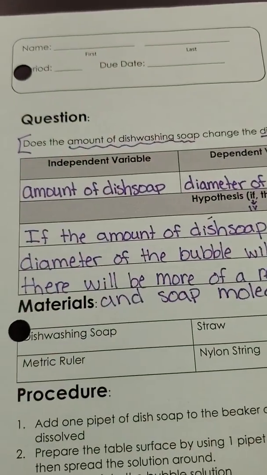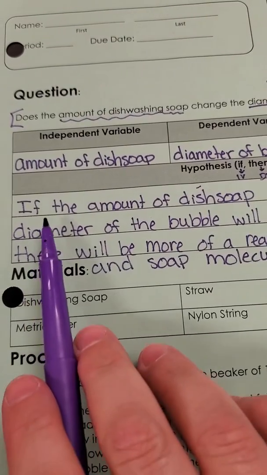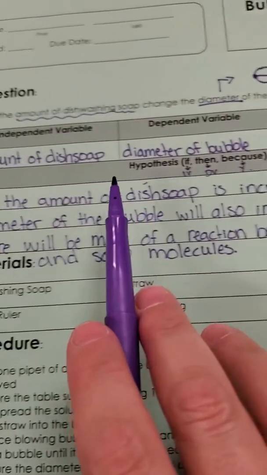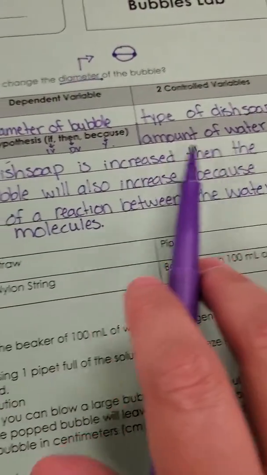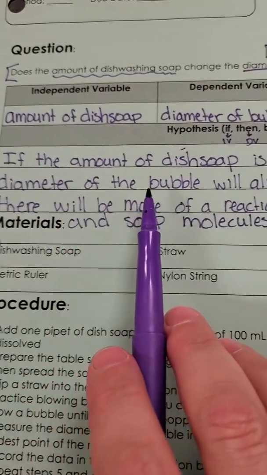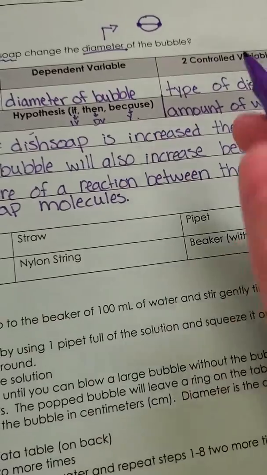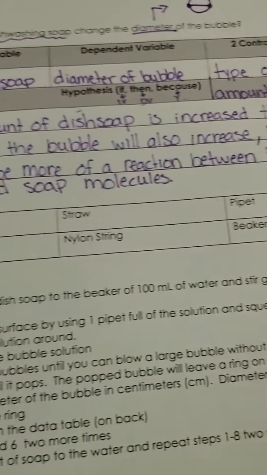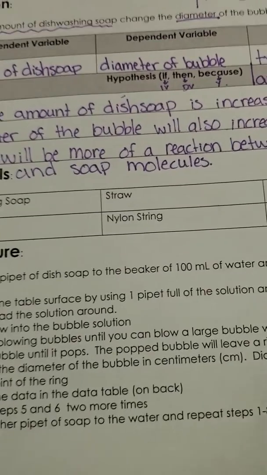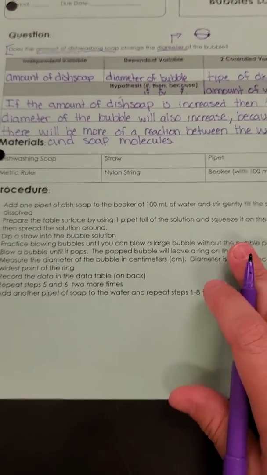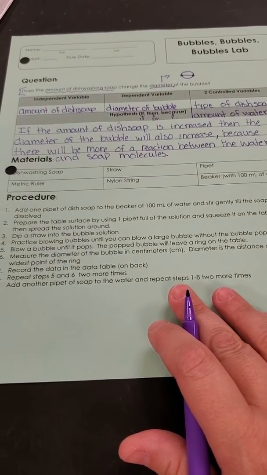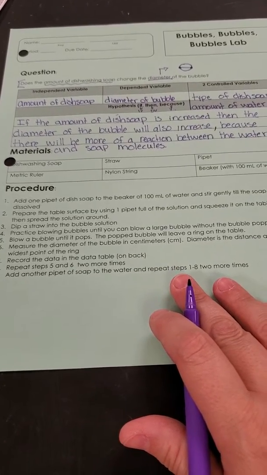So here's one that we came up with in second period. If the amount of dish soap is increased, then the diameter of the bubble will also increase, because there will be more of a reaction between the water and soap molecules. So that is going to be our hypothesis. It does not have to be correct. I'm just trying to back it up for you guys to copy down if you need to. It does not have to be correct, but it does have to be written correctly.